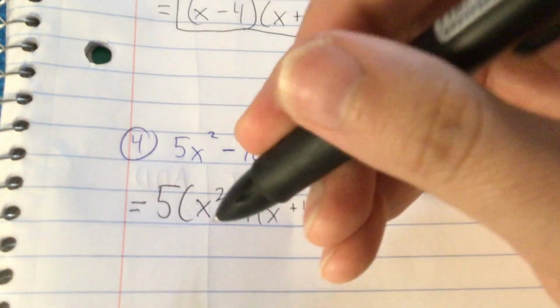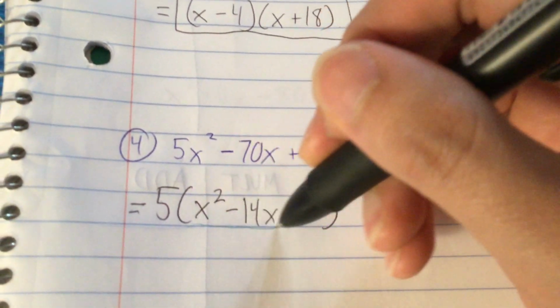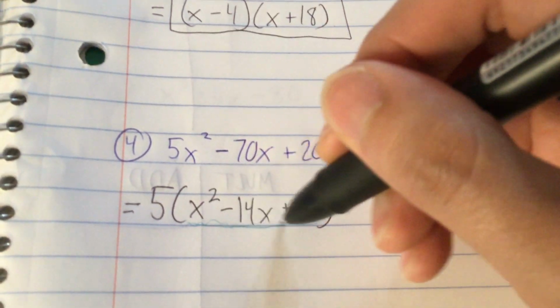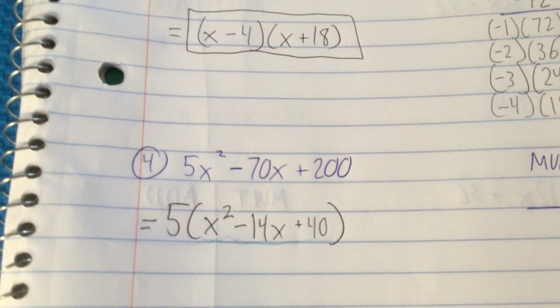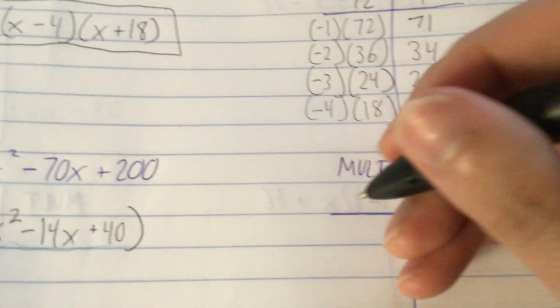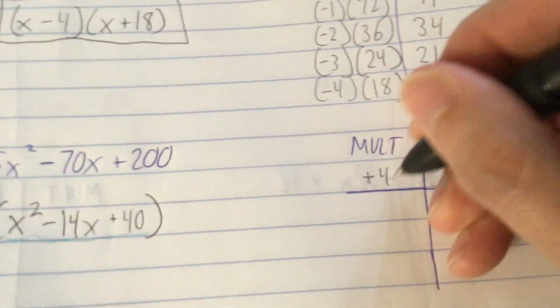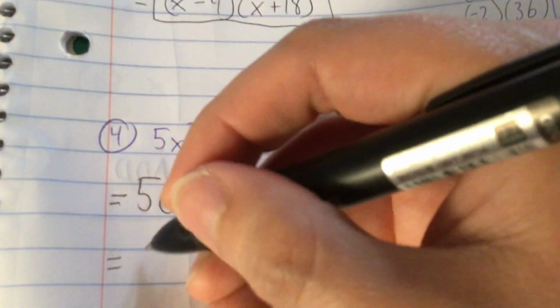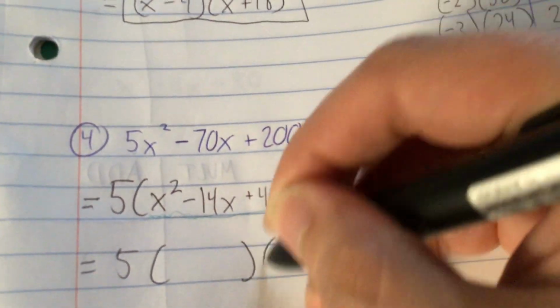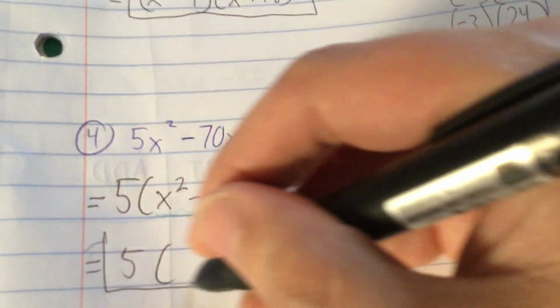So I'm not quite done yet because I need to factor out this part in particular. I'm just highlighting it in green. So we're trying to figure out two numbers that multiply to positive 40 and add to negative 14. Remember, I'm factoring out the 5, and it's going to factor into two binomials.